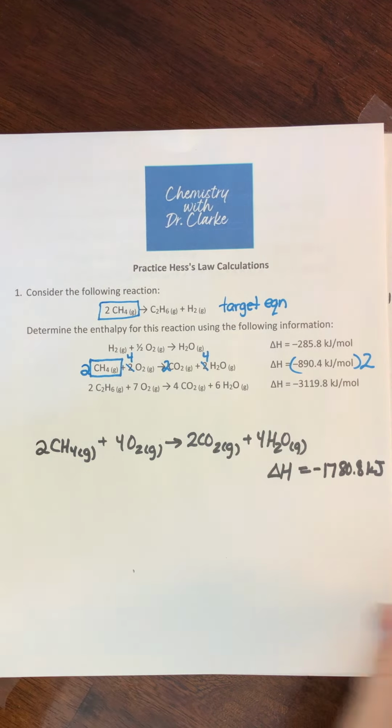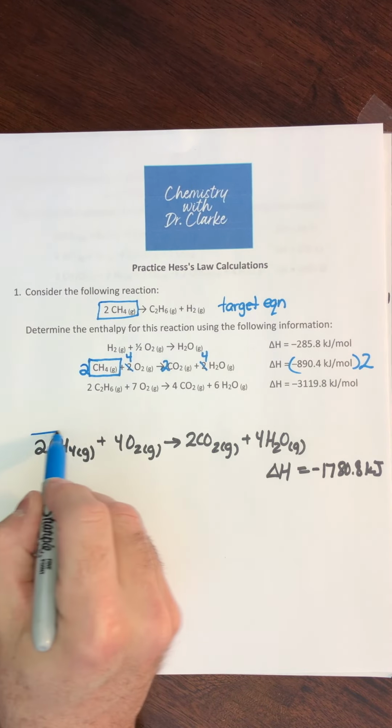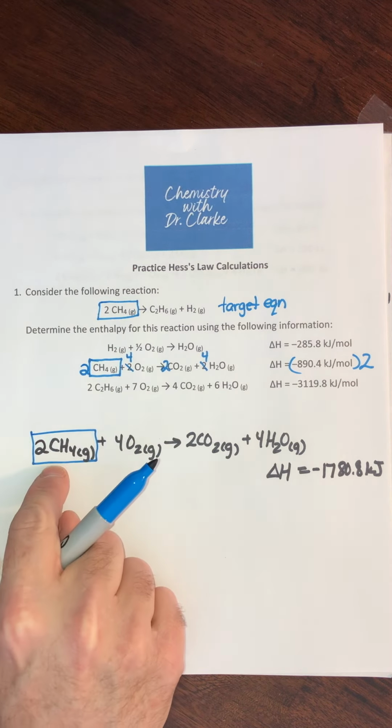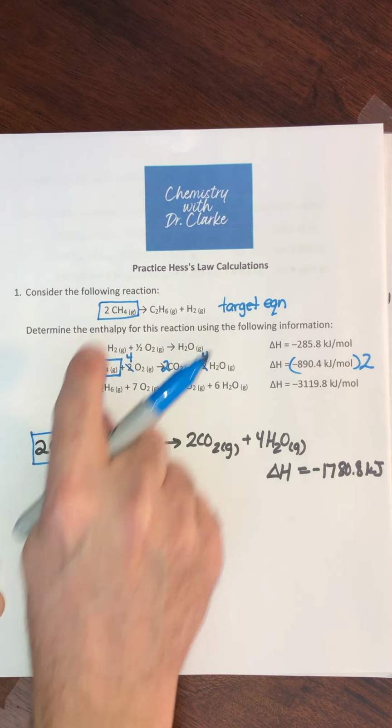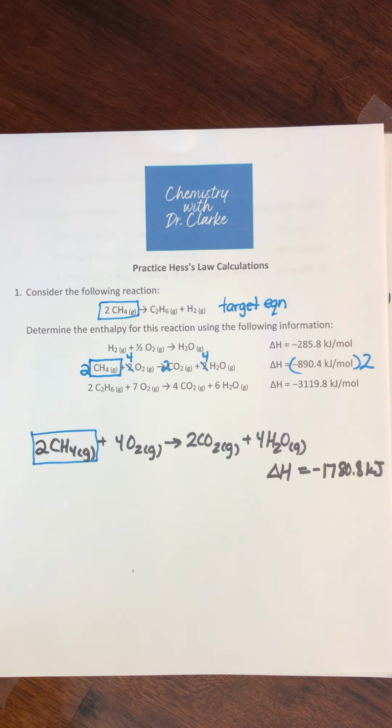Now, see how I put a nice little blue box around it here in my target equation? Let's put a little blue box around it here. Because it's supposed to be here as a reactant, and it is. There's supposed to be 2 of them, and there is. Right? So I put a little blue box around it because, well, I'm really proud of that. All right, let's choose a different color.